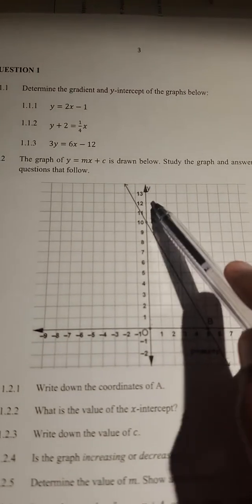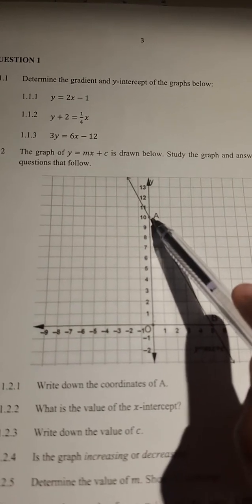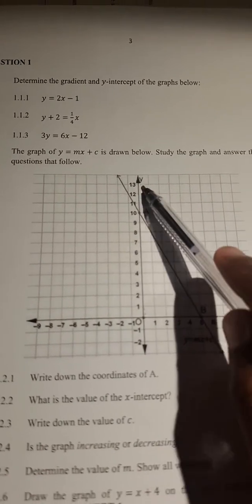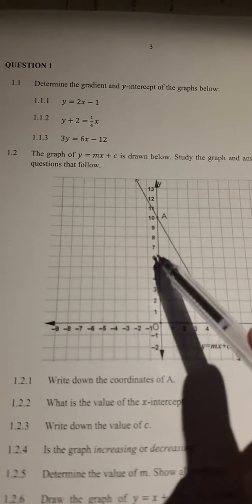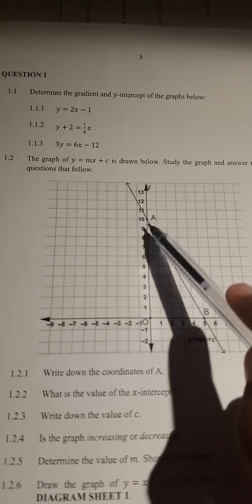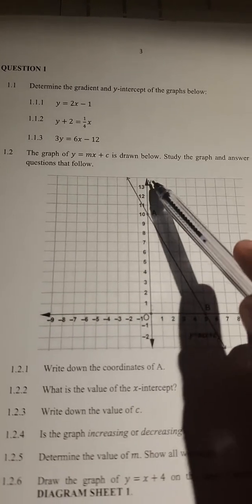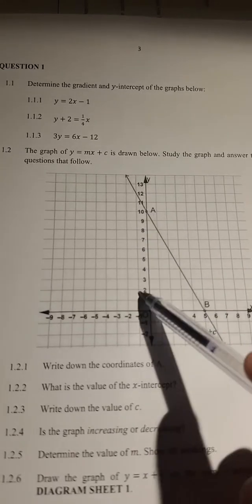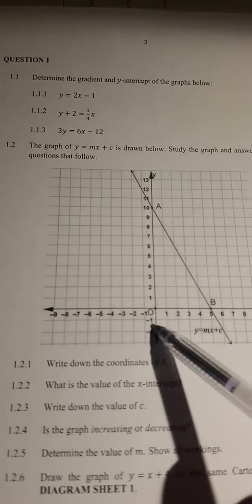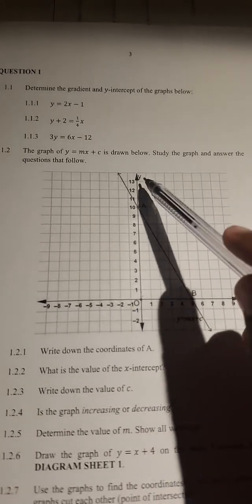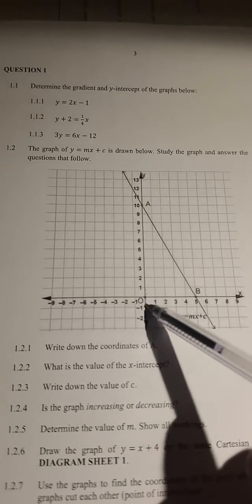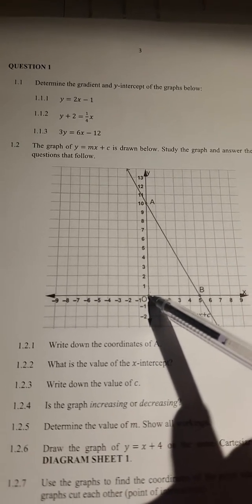Remember here, our x value on the y-axis is 0. I repeat, on the y-axis, the x value is always 0. Everywhere on this vertical line, the x value is 0 because we have a y-axis that is passing through the origin.